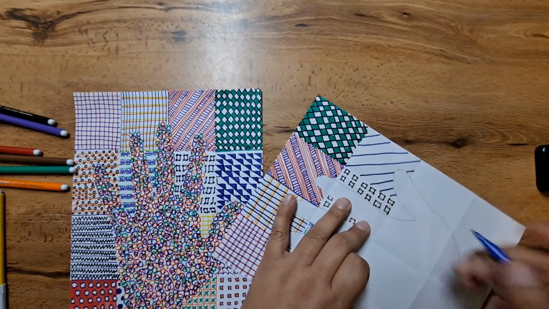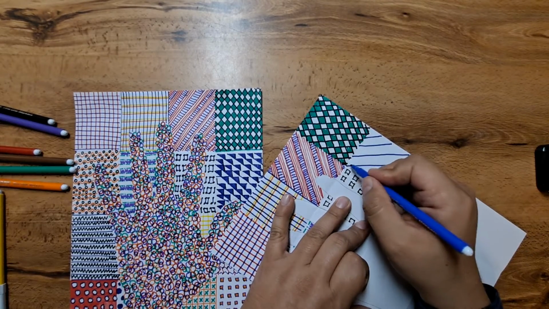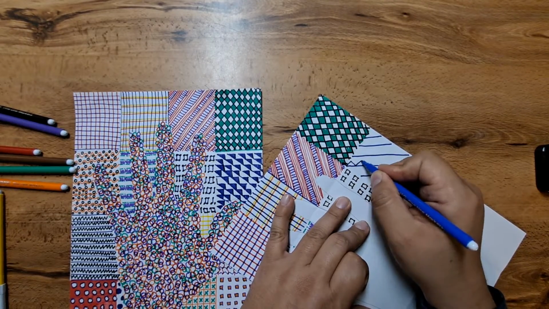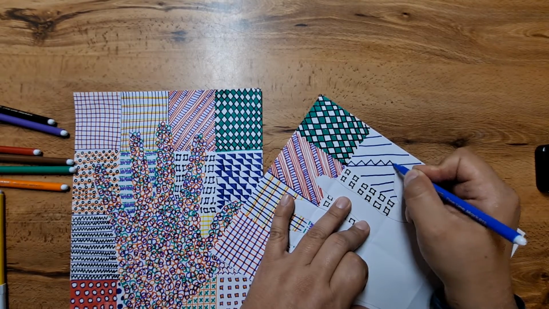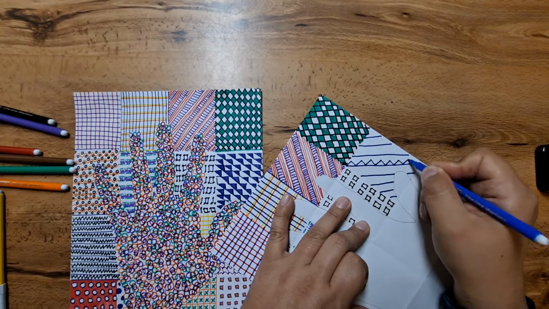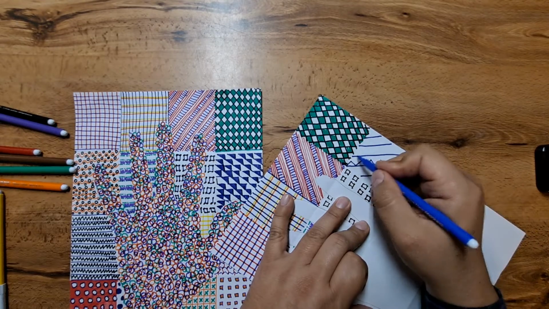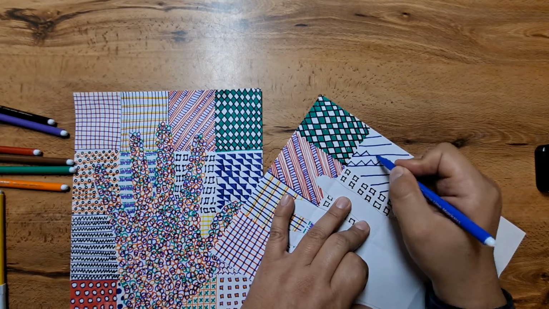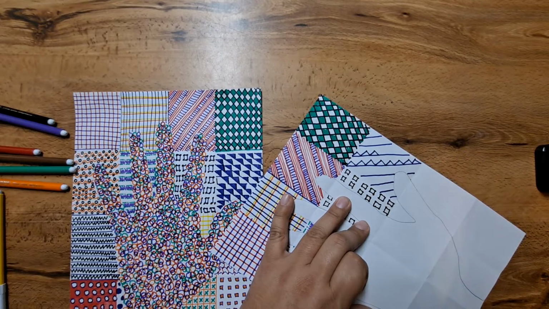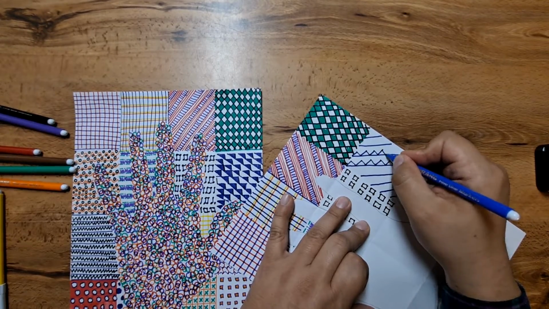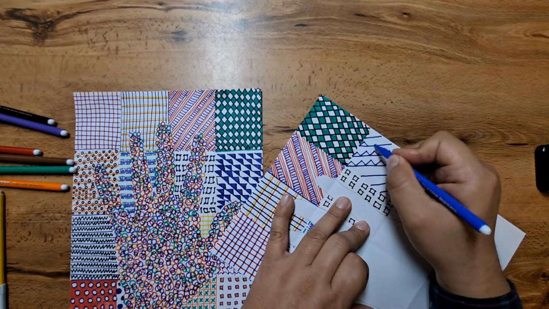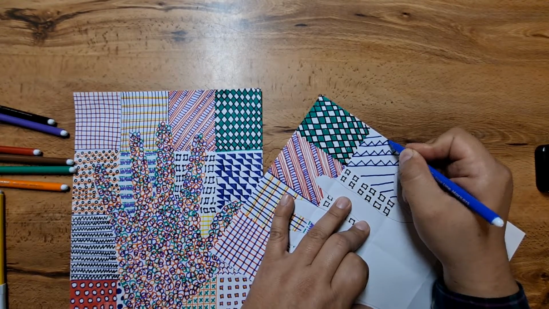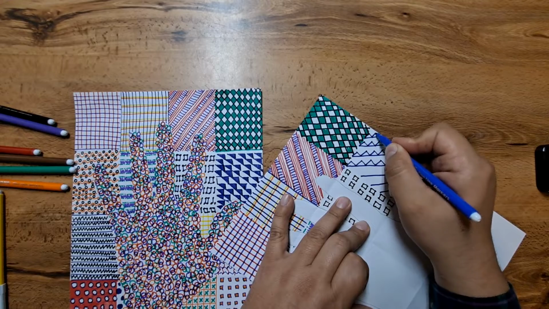Now, out of this vertical lines, what we're going to do is we're gonna do little triangles, another shape that we had not used. Okay, all the triangles should be pointing towards the right. All right, pretty quick, right?